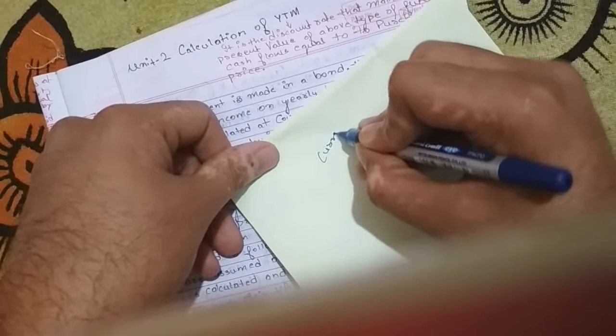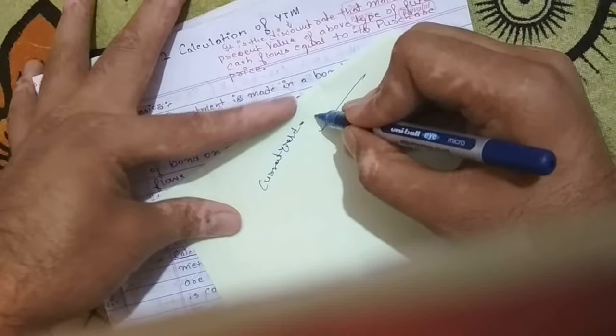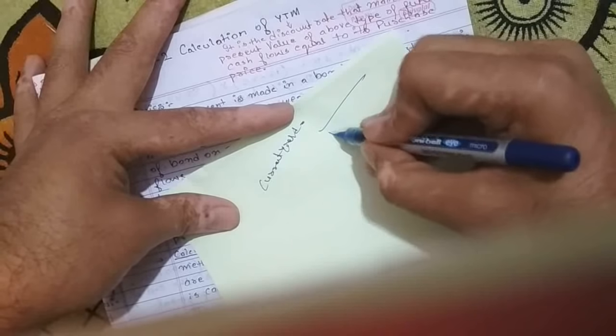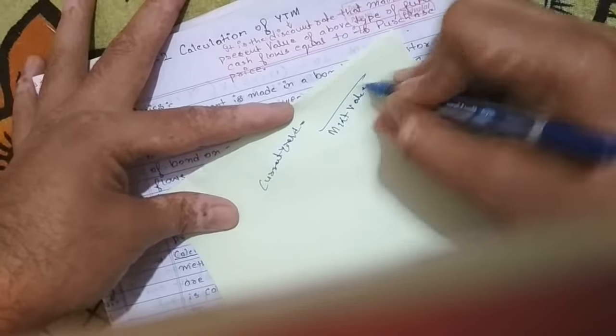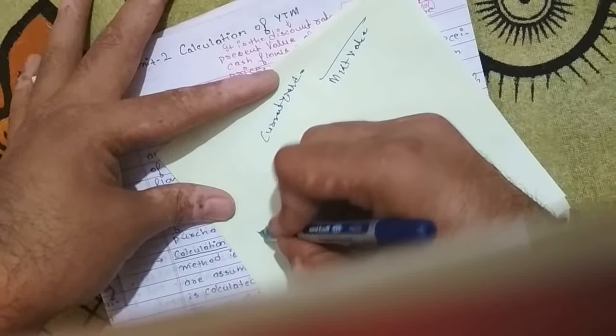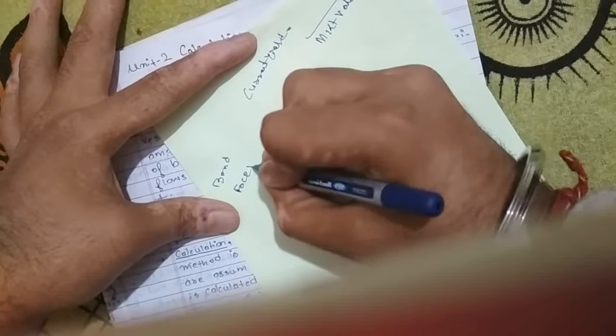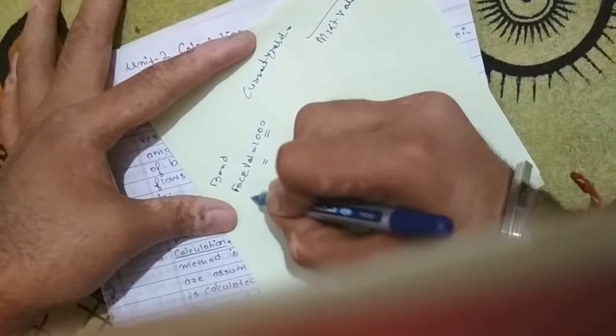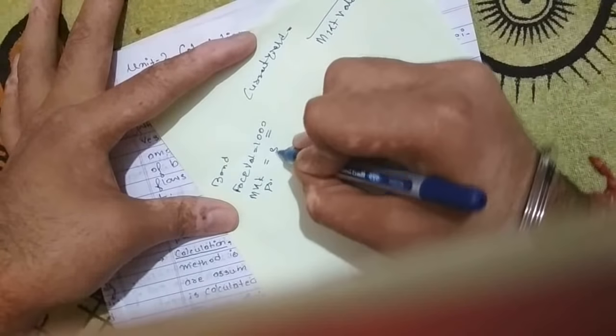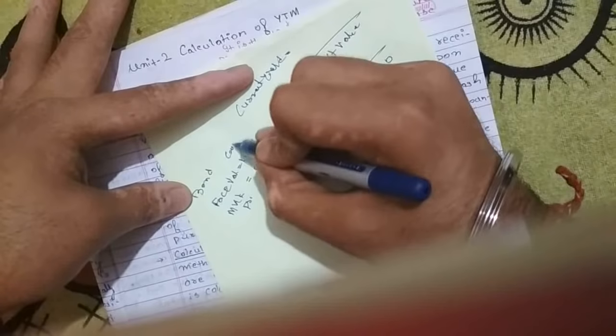Next, the concept is current yield. To find the current yield, there is a simple formula: the coupon value divided by the market value. Let's say the bond's original face value is 1000 rupees, but in the market the bond is trading at 800 rupees. We write 800 rupees here, and this bond's coupon rate is 10%.